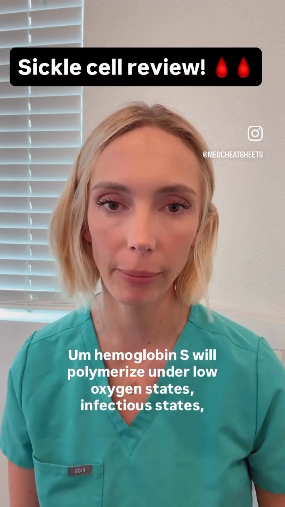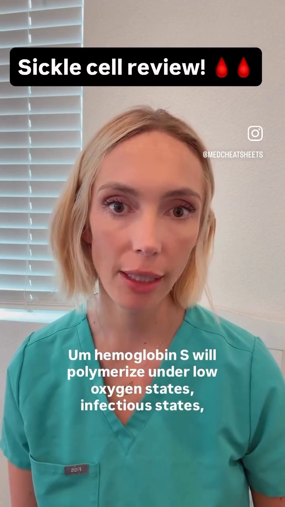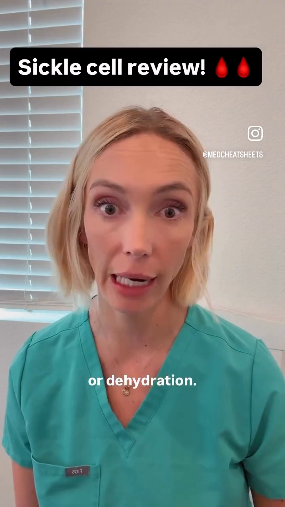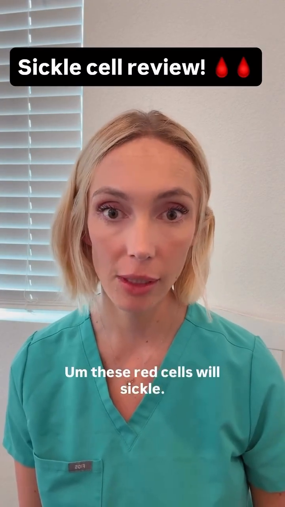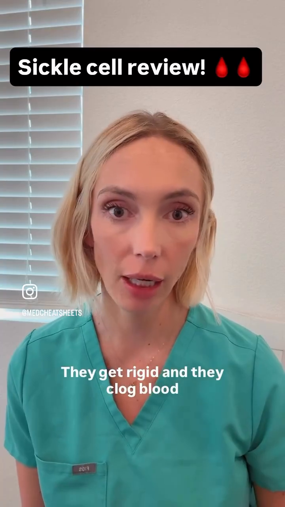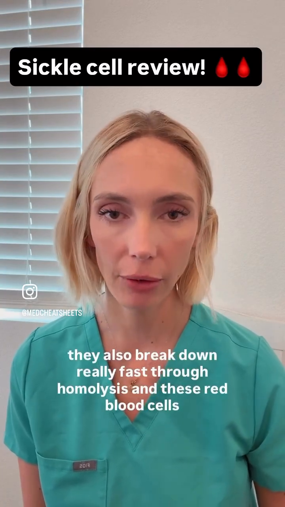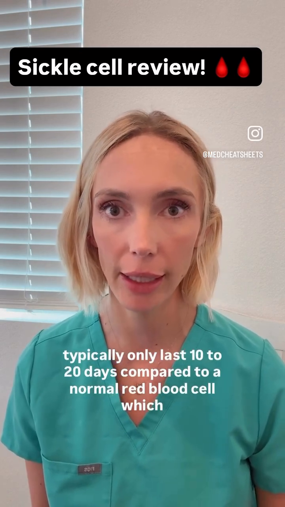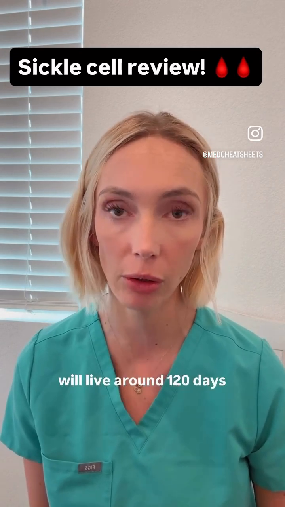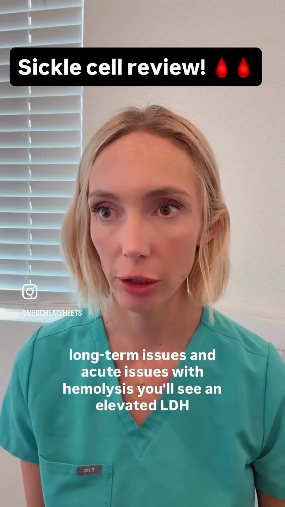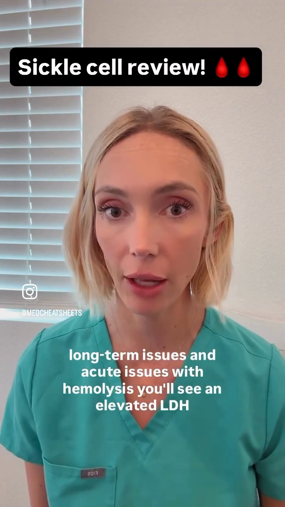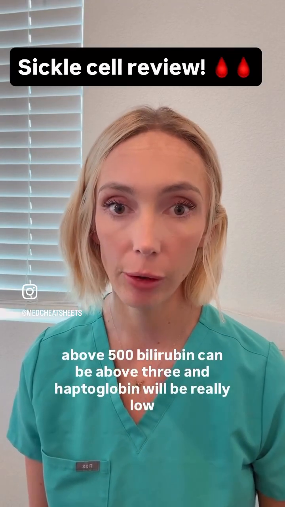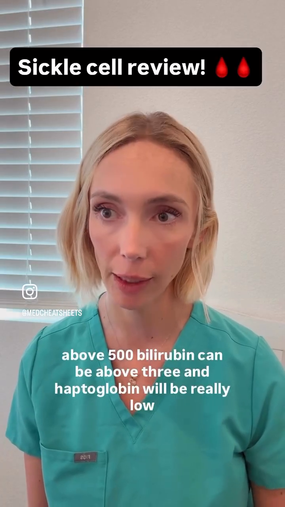Anyway, sickle cell is caused by hemoglobin S. Hemoglobin S will polymerize under low oxygen states, infectious states, or dehydration. These red cells will sickle, they get rigid and they clog blood vessels. They also break down really fast through hemolysis, and these red blood cells typically only last 10 to 20 days compared to a normal red blood cell, which will live around 120 days. Hemolysis can cause long-term issues and acute issues. With hemolysis, you'll see an elevated LDH above 500, bilirubin can be above 3, and haptoglobin will be really low.